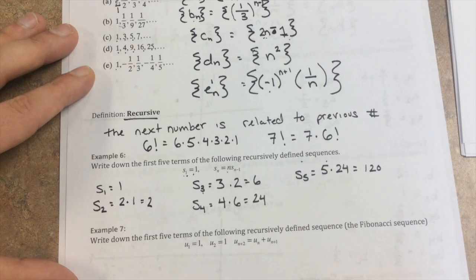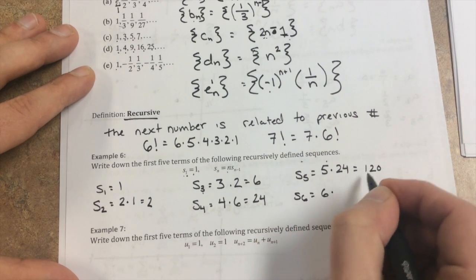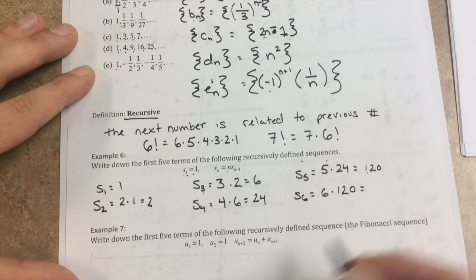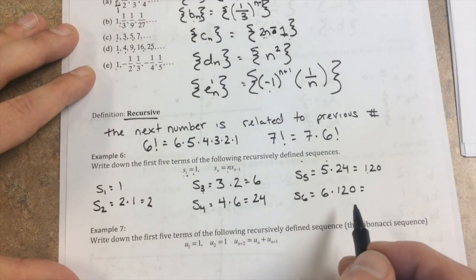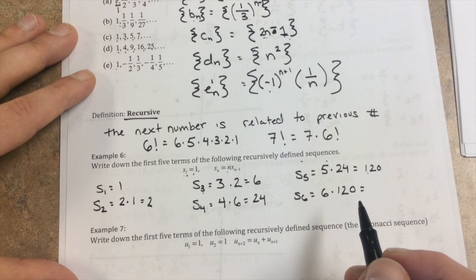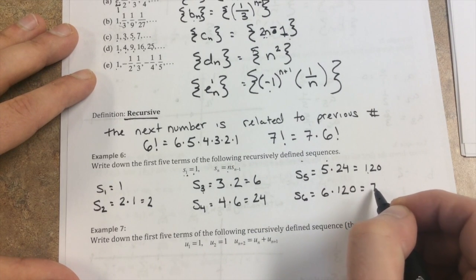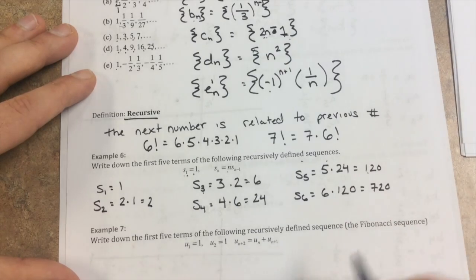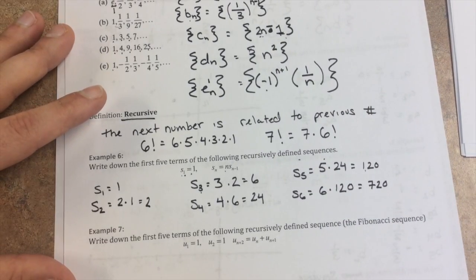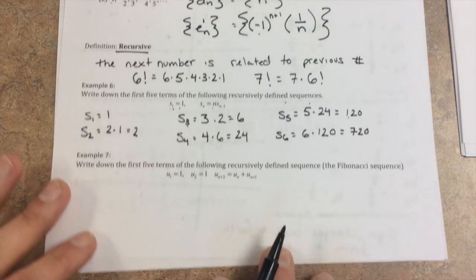So now we're getting to really large numbers. And S sub 6 is 6 times our previous term, which is 120, which is 720. So there you go. There's a recursive function, or a recursive sequence.